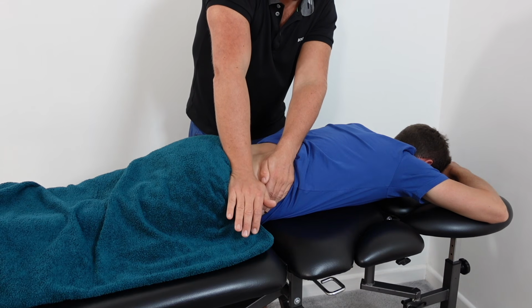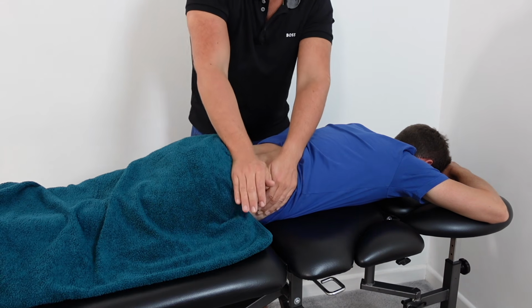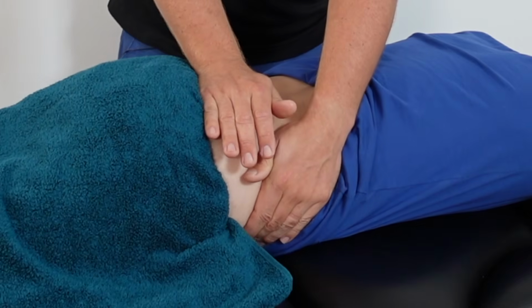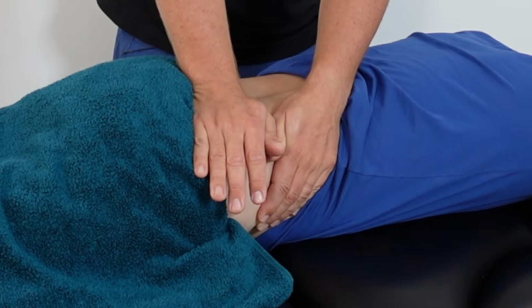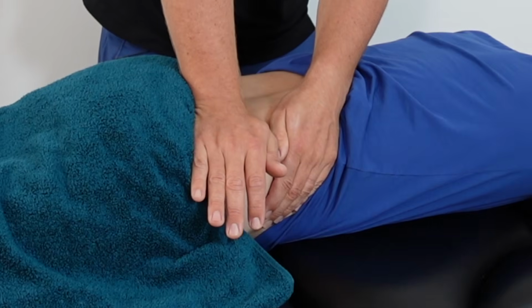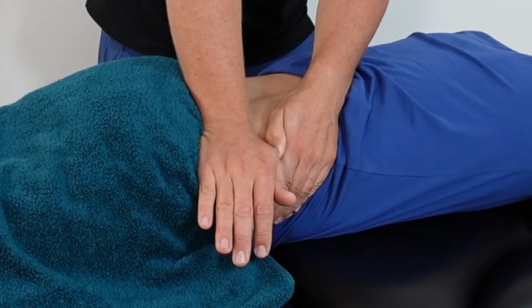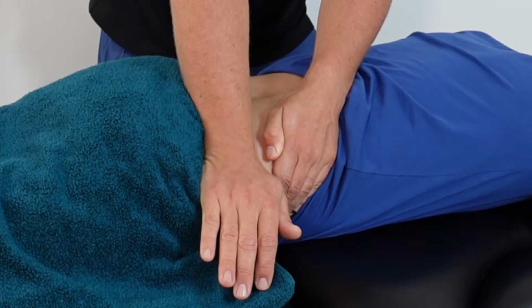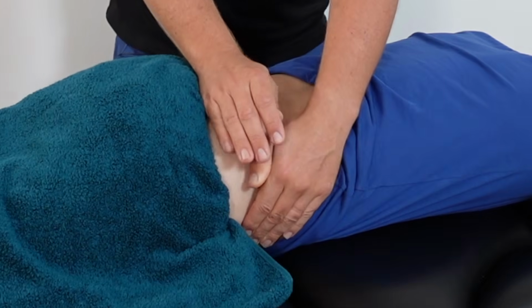That's a nice technique to do over the glutes, and it may be one that you wish to start on as well. So hooking and stabilizing with my left hand, and then moving down through the glutes with a nice pressured friction over the top of that superior glute tissue.